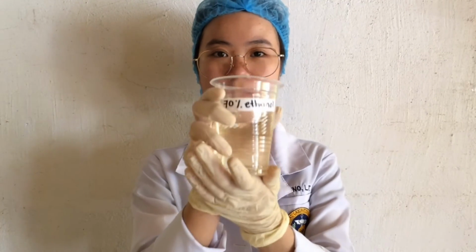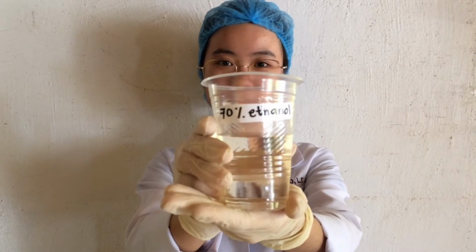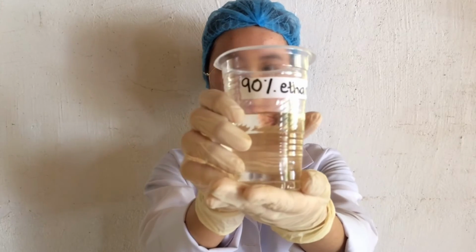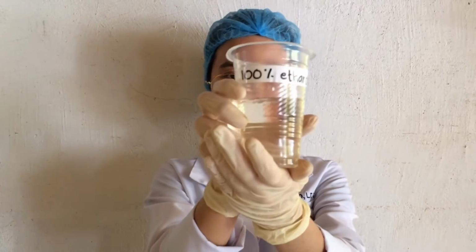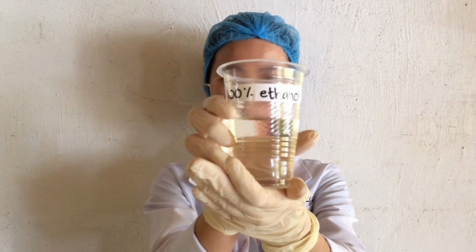Now, I am going to show you the materials that will be needed. So first is 70% ethanol. Next is 90% ethanol. And next is absolute ethanol or 100% ethanol.